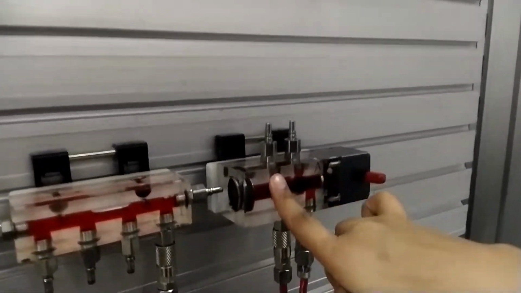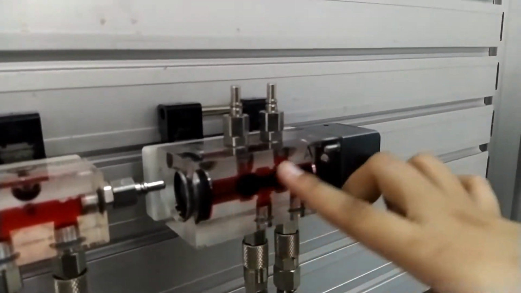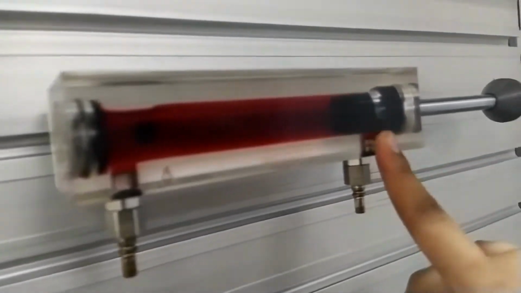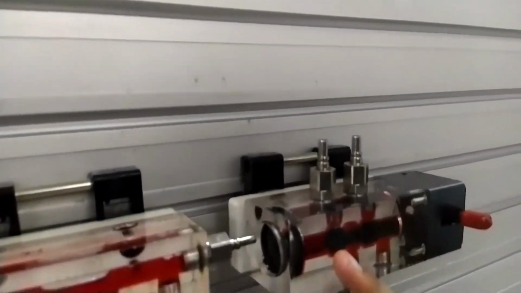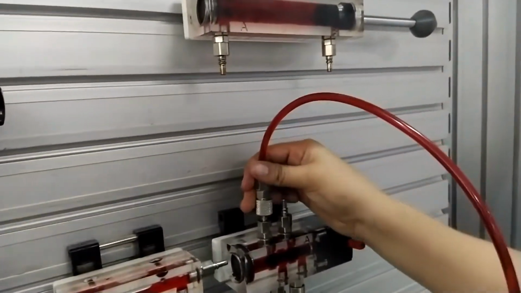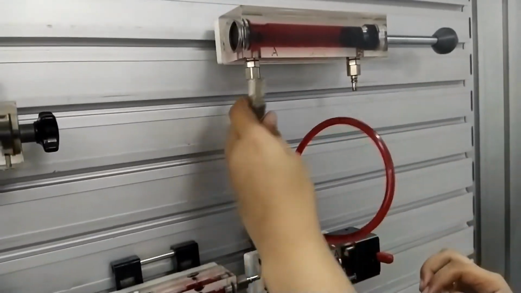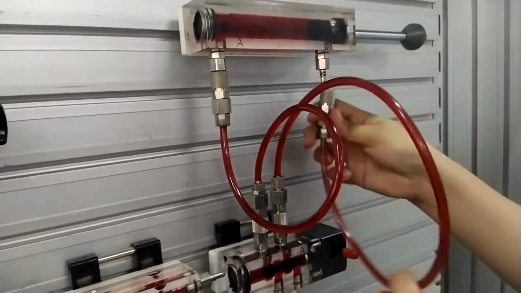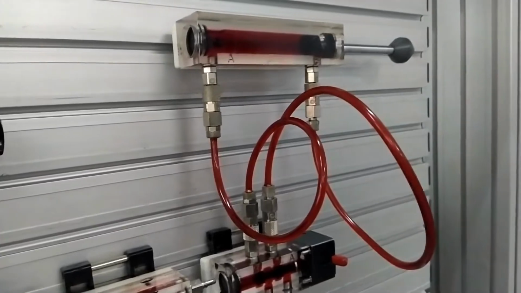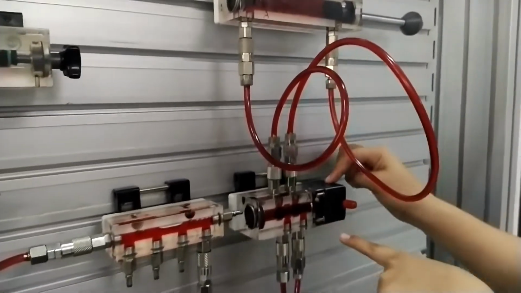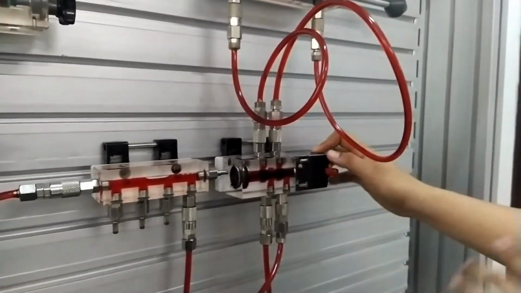It has letters B and A. So we can connect from A to A and B to B, but we can also connect from B to A and from A to B. In our case, let's connect it from B to A and then A to B. Okay, this is simply our switch.